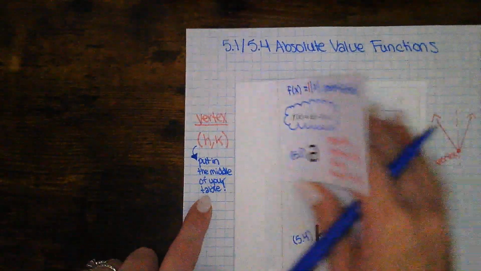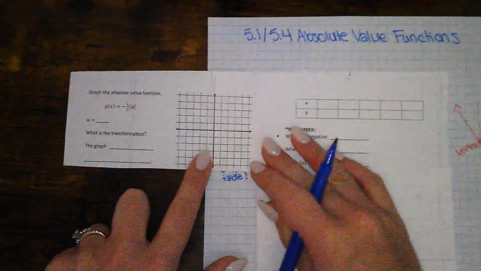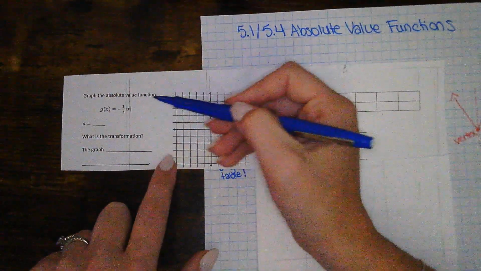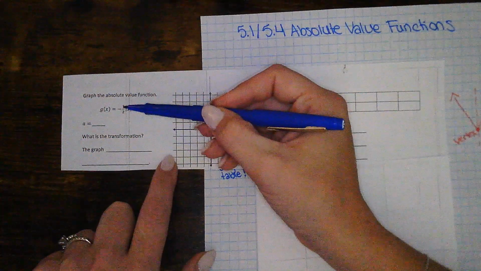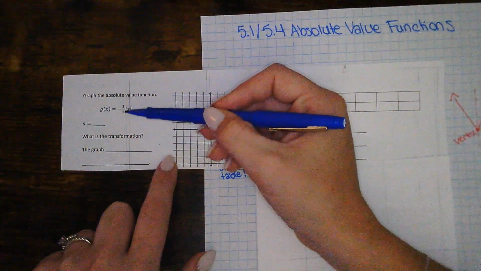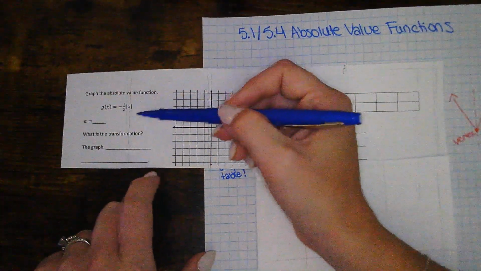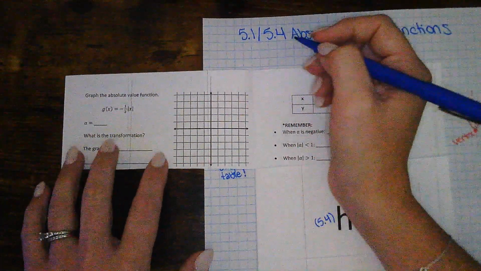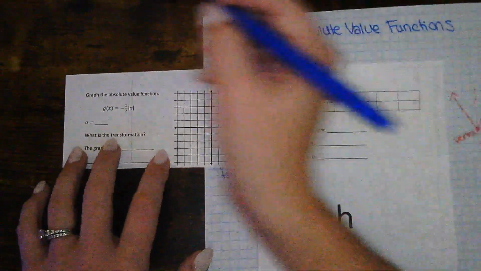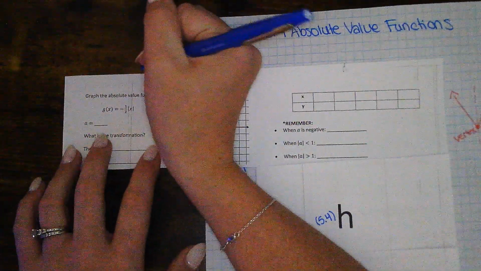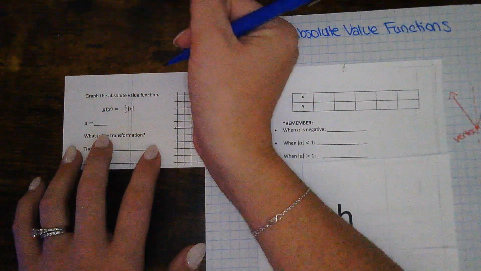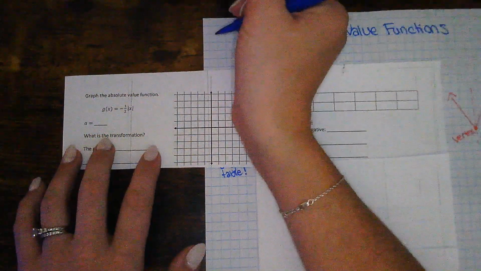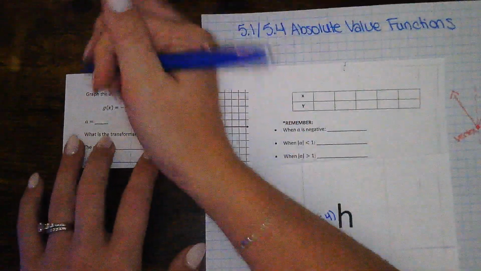So if we open this up, I'm given an absolute value function where that value of a is no longer 1, right? It's now -1/2. Sometimes I like to write the formula for an absolute value function above or below my function just so I can see the values of a, h, and k more easily.